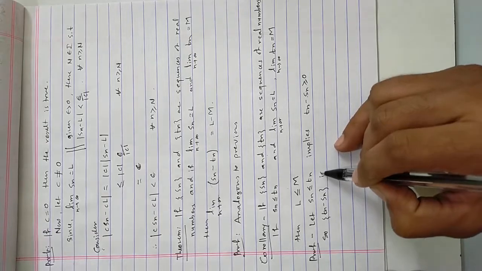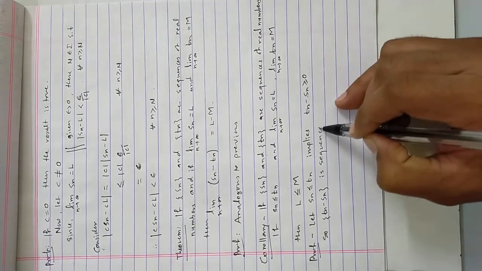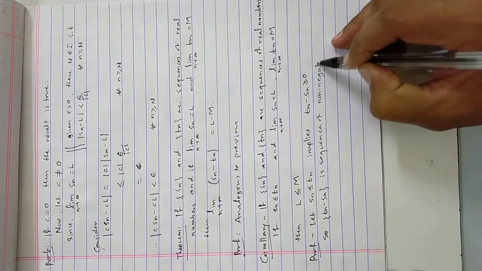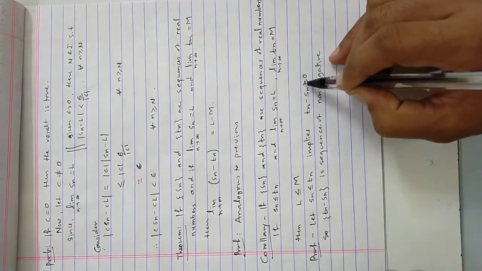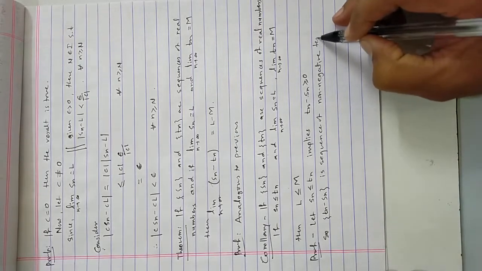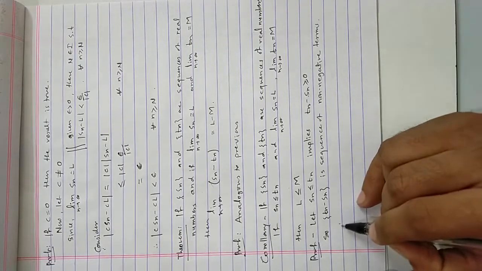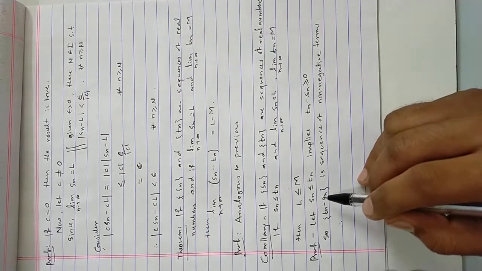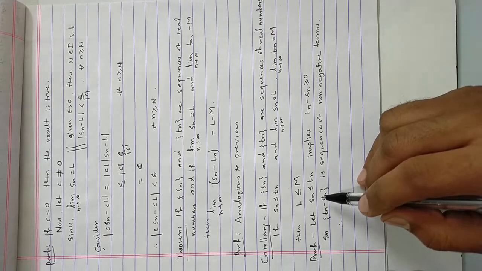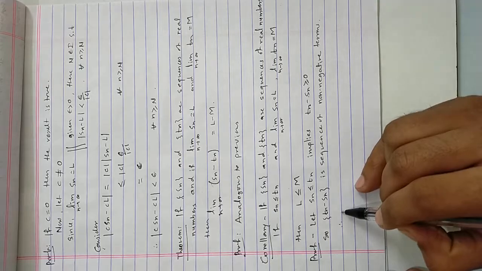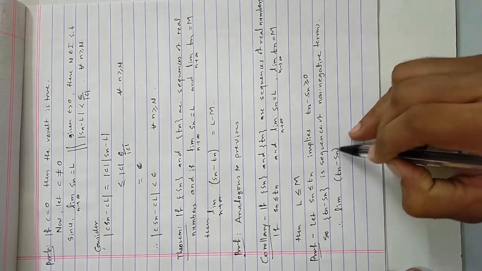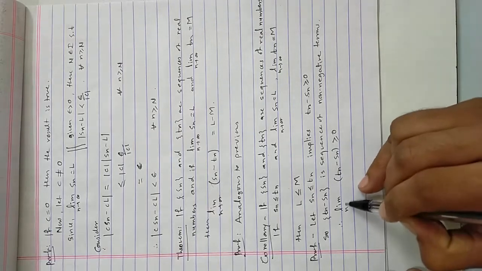So the sequence is a sequence of non-negative terms. Right? Each term is either greater than 0 or equal to 0. Non-negative terms. Therefore, and we have seen the result that if every term of the sequence is non-negative, then its limit is also non-negative. Therefore, limit of Tn minus Sn will be definitely greater equal 0.